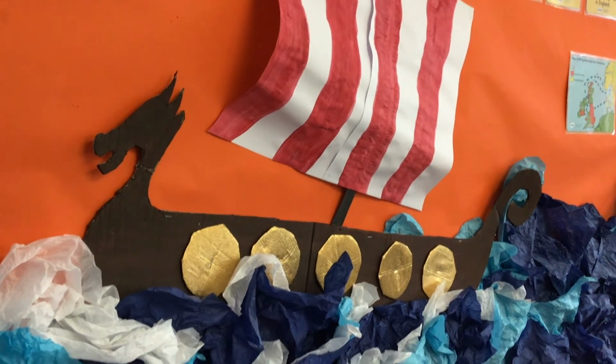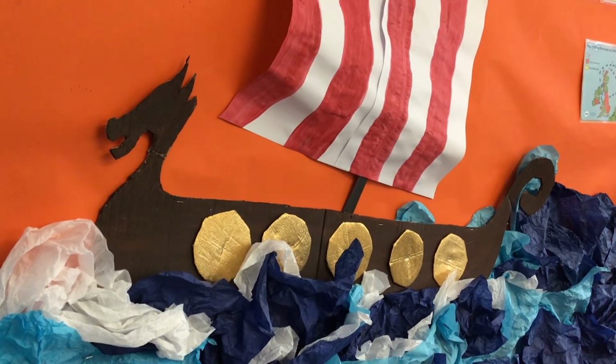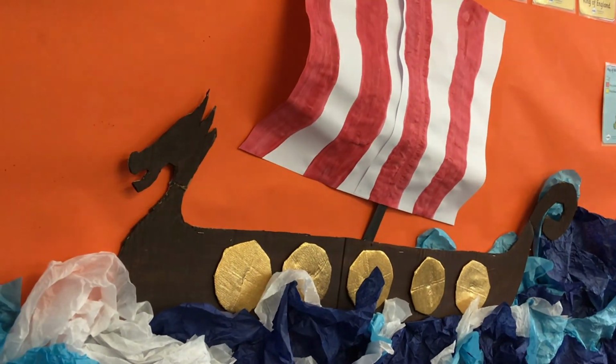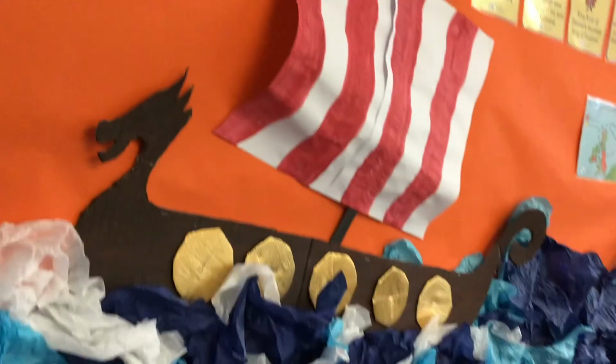Thank you for coming to see Acacia class. Wanted to leave you with our lovely Viking longboat display here. Hopefully we'll be able to welcome you back to our classroom in person soon. Until then, keep sailing.